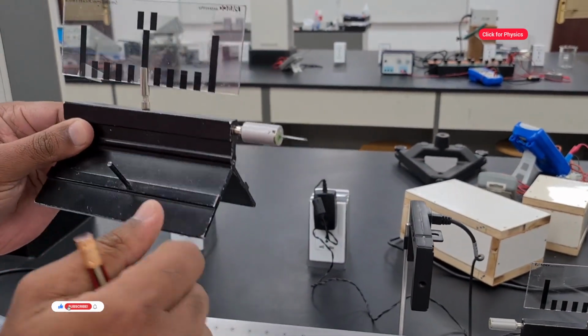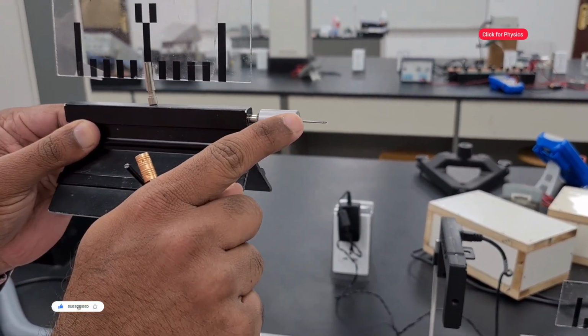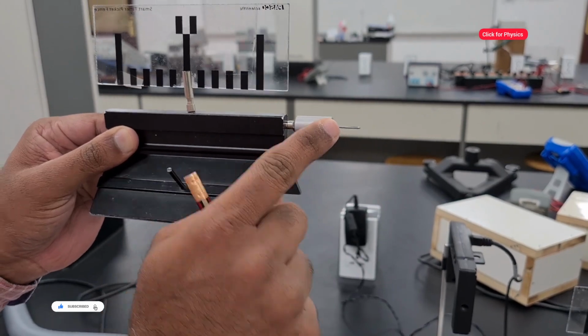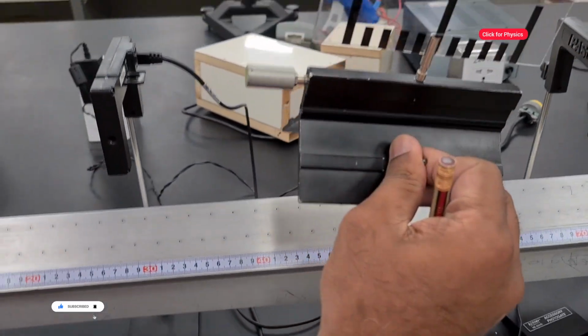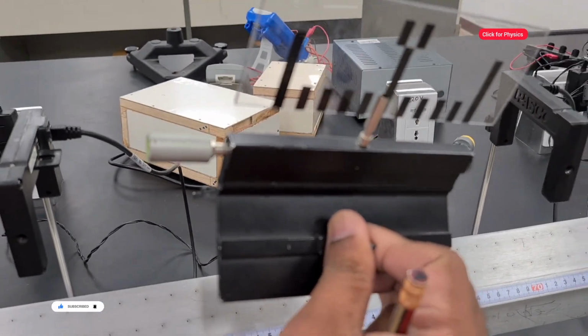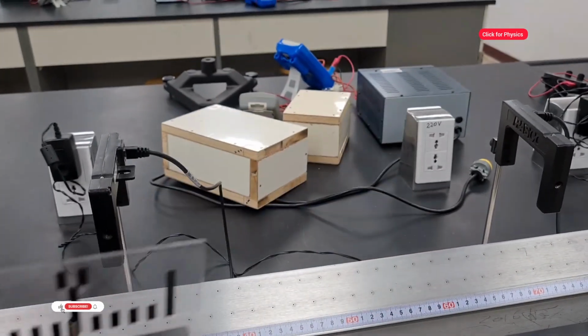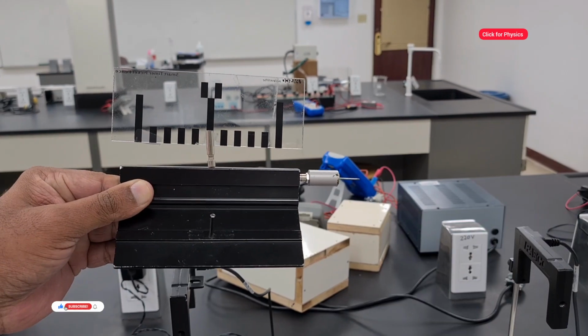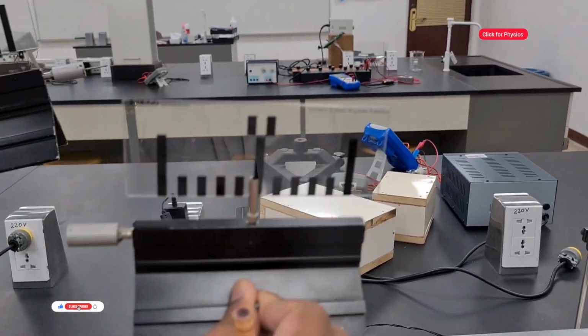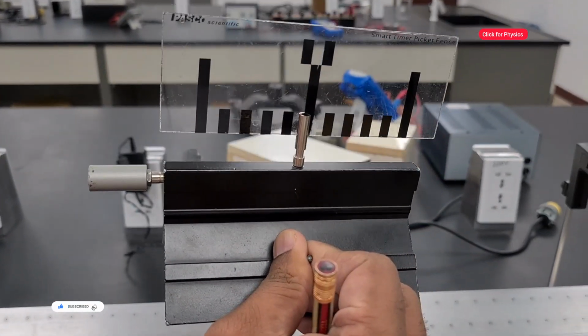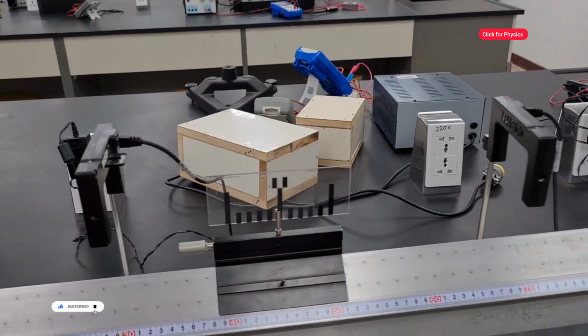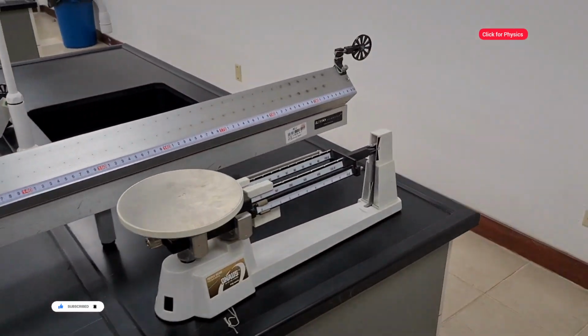The glider with the sharp needle is your first glider. The glider without the sharp end is your second glider. First we measure the mass of the first glider, then the mass of the second glider. Now I am going to show you how to measure the mass.